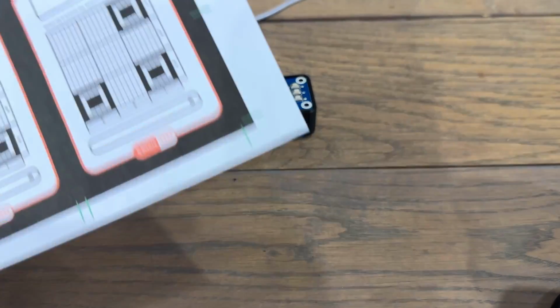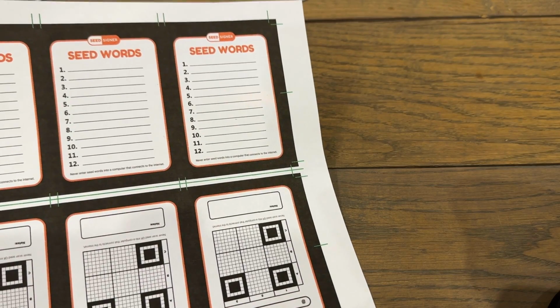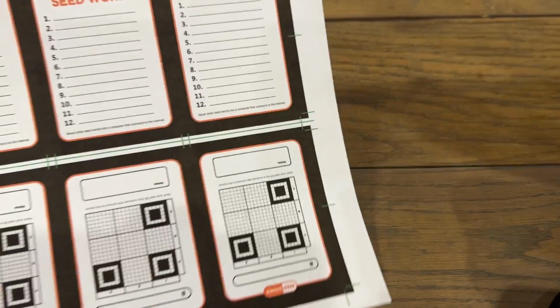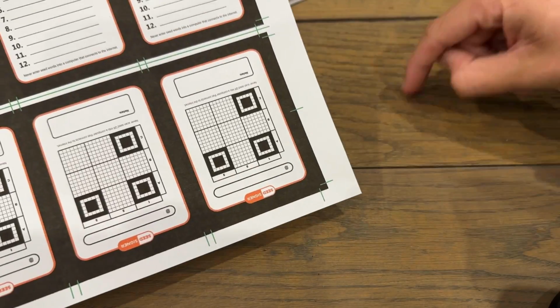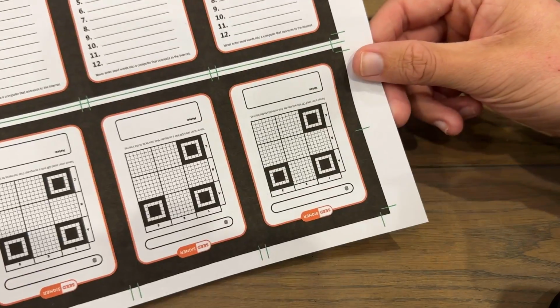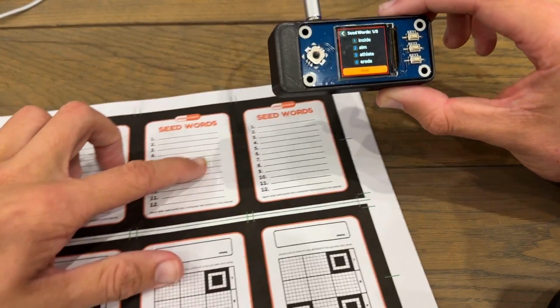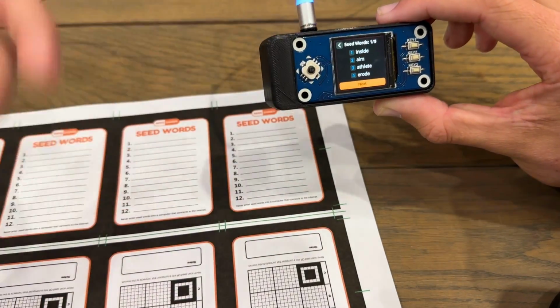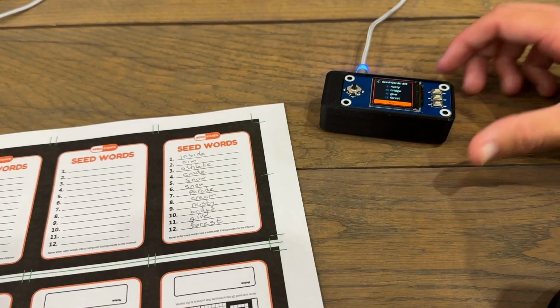What I'm going to do is write down the words on this piece of paper, which you can find on SeedSigner's GitHub. It allows you to write down your words, and then also later you'll see we will write down the QR code version of our seed phrase. I'm going to write down the first 4 words on this paper, then I'm going to click next and do all 12 words. Alright, here are all 12 words that I've written down.